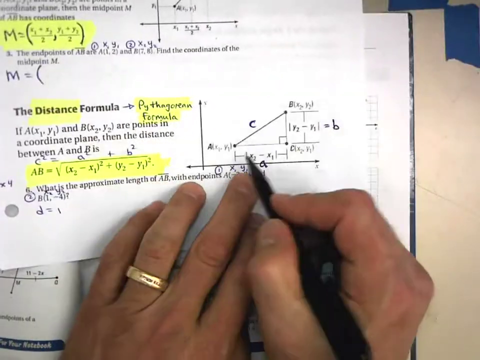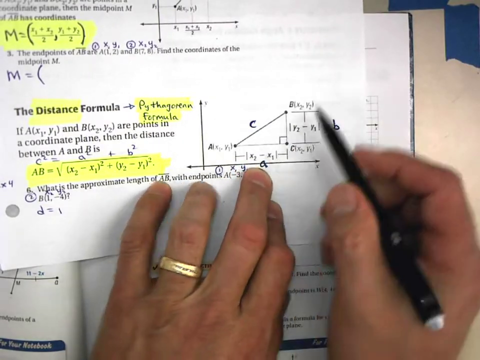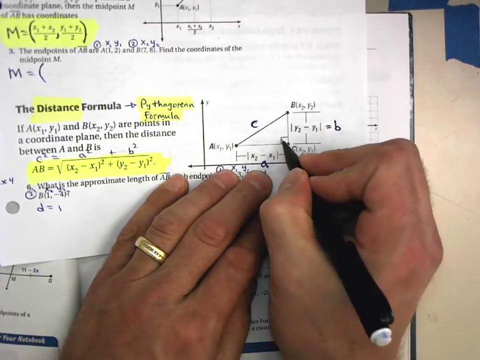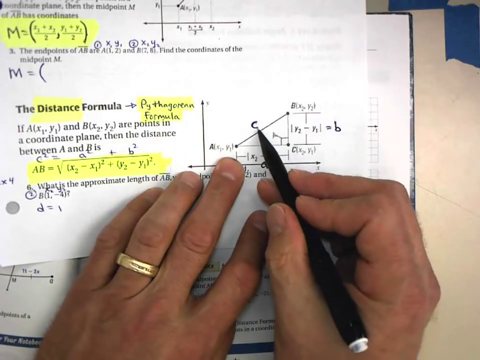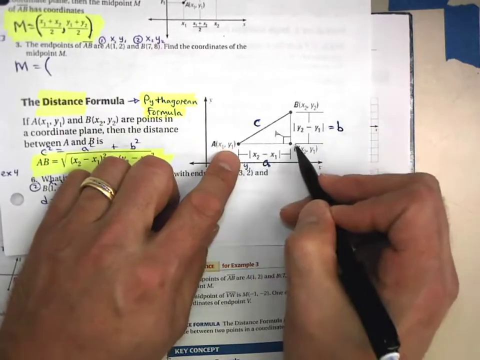And so here's your right triangle. A squared, the length of this one, let's call that A. The length of this one, let's call that B. And then here, the hypotenuse, remember it's across from the right angle, that's always your hypotenuse, is labeled C. So a squared plus b squared equals c squared. But how do we know what the length of A is?